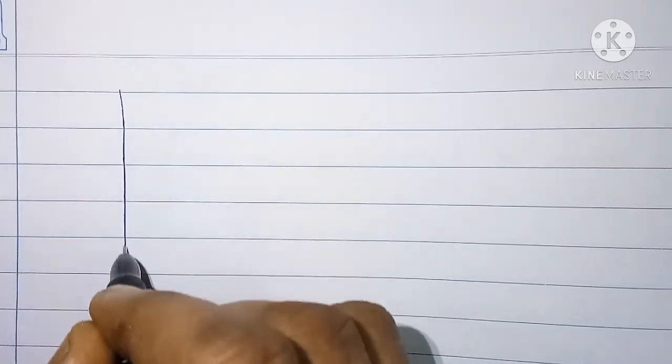Now we will show the variation of cost of conductor with variation of the area of cross section.